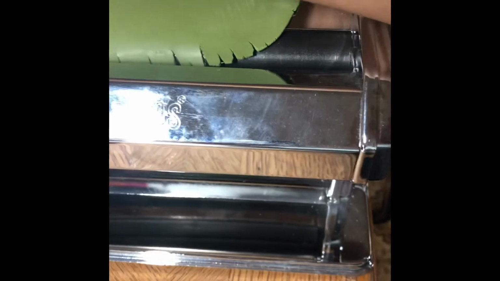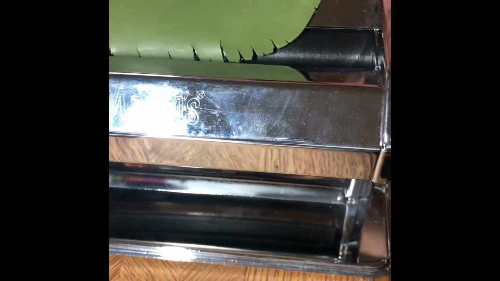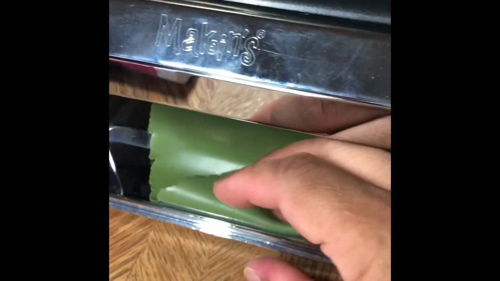Okay, so I'm using a thinner setting, and I am getting my clay much thinner. See that? Okay, I'll give you one more twist. I'm going to adjust it one more time. Let me see how thin I can get this. And as I roll my clay through the machine, it gets it super thin.